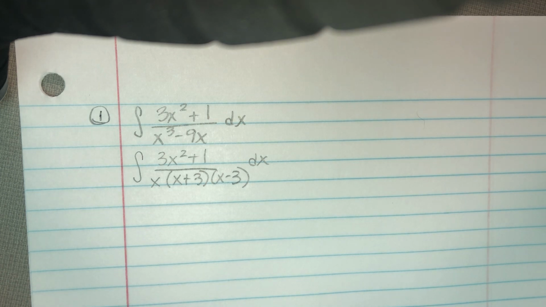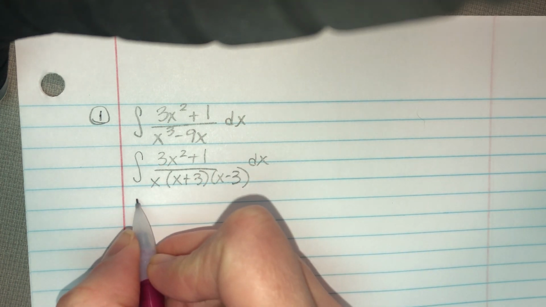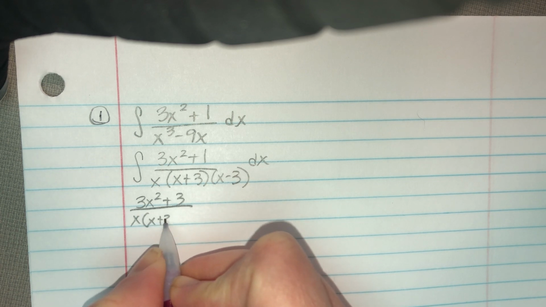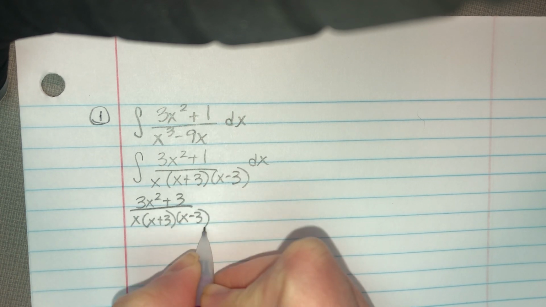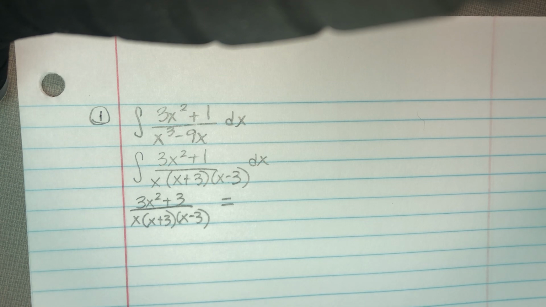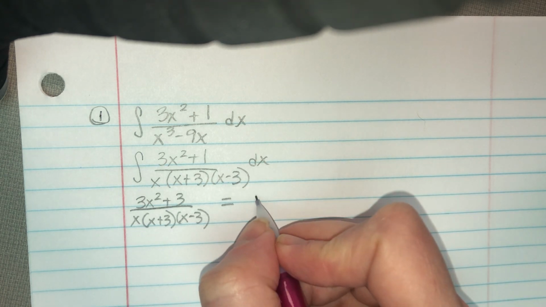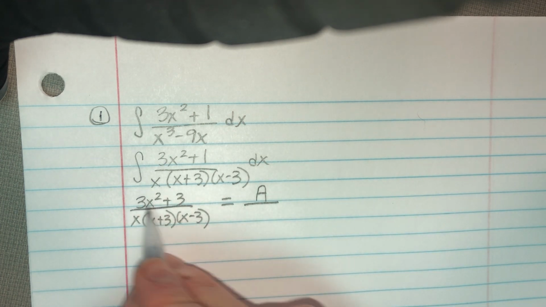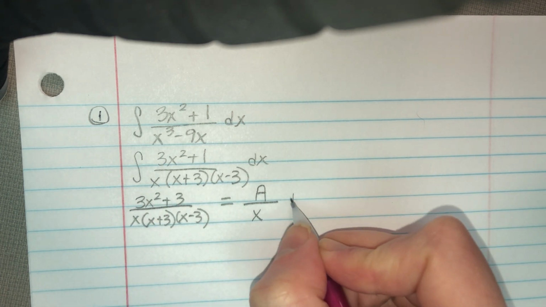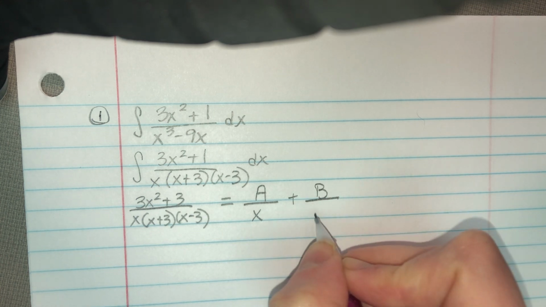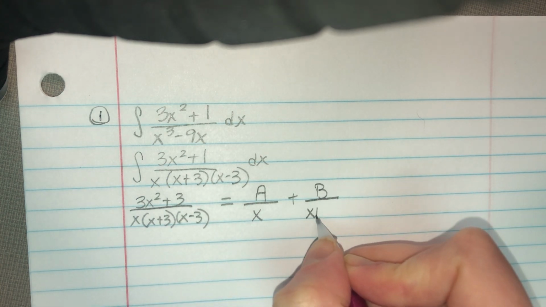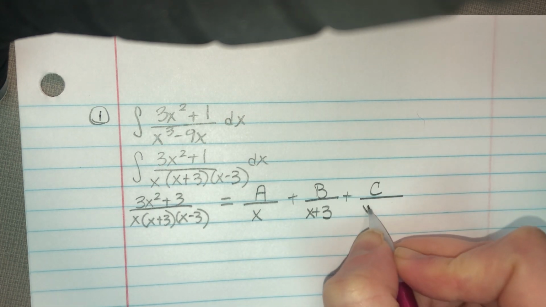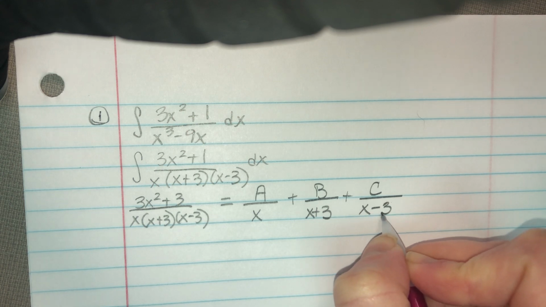We're going to say this integrand, and I'm writing an equation, so equations have a left and a right side of the equals, is equal to some mystery number A that we're going to solve for over x, plus some mystery value B over x plus 3, plus some mystery number C over x minus 3.